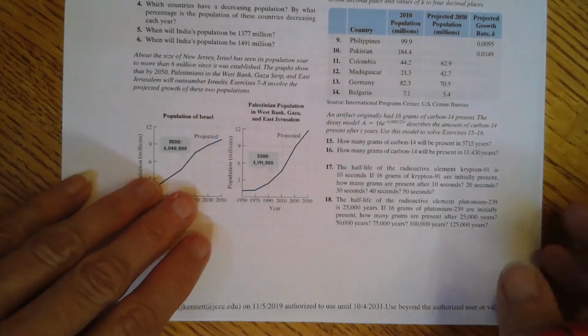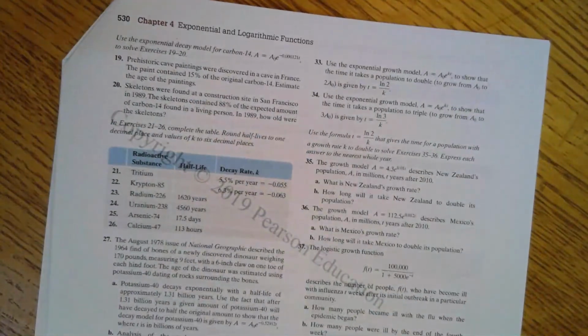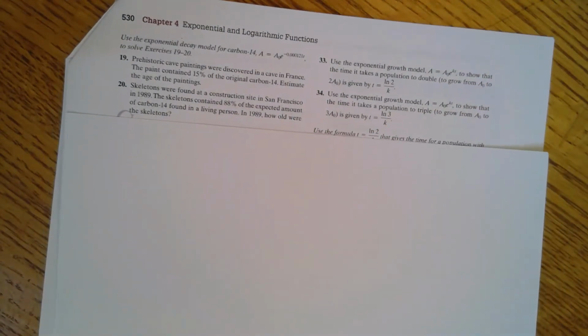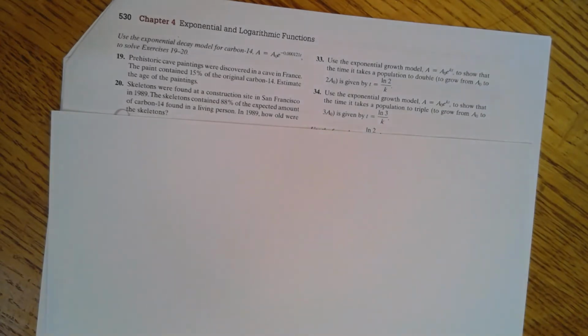All right, let's try another problem. Let's look at number 19. Actually, let's do 20. I'll do 20 since you'll have the answer to 19 in the back of the book and you can try 19. So let's go ahead and try 20. Skeletons were found at a construction site in San Francisco in 1989. The skeletons contained 88% of the expected amount of carbon-14 found in a living person. In 1989, how old were the skeletons?